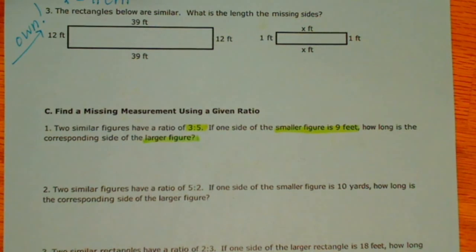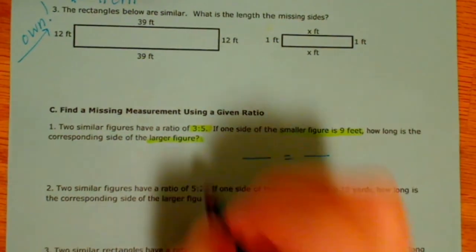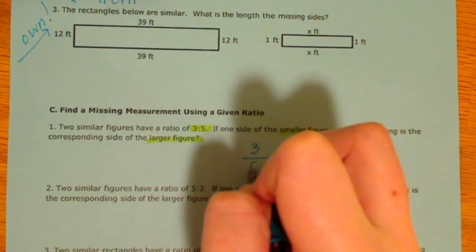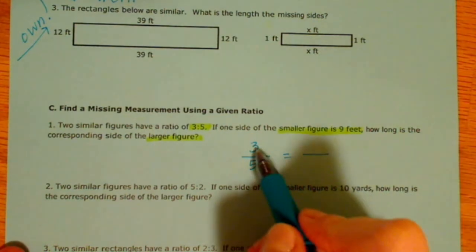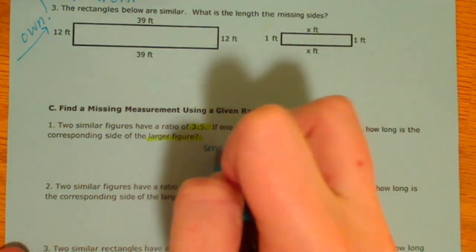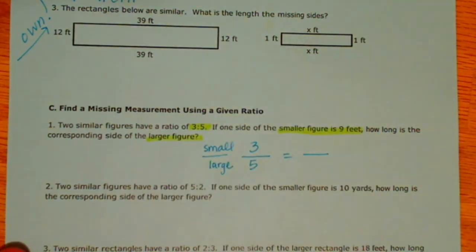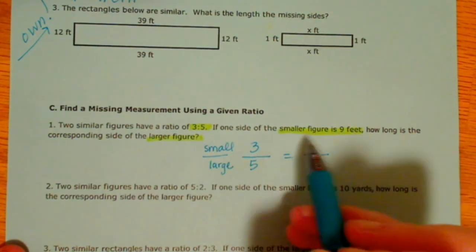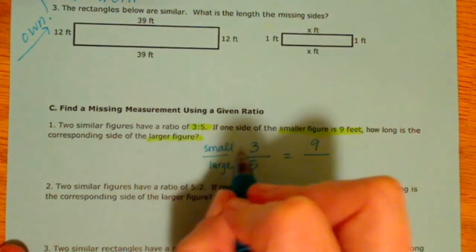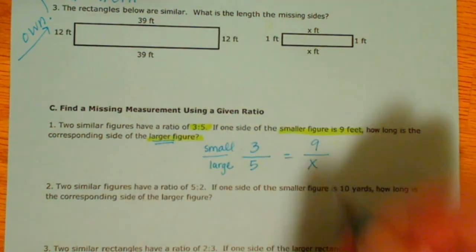So we're still going to set up a proportion here. A line equals a line. And we're going to compare 3 to 5. If we're talking about small to large, this top one is going to be our smaller one, and the bottom one is going to be our larger figure. So if it tells us the smaller figure is 9 feet, that means it has to go on top with the small figure here. We want to know the larger figure, so that's x.